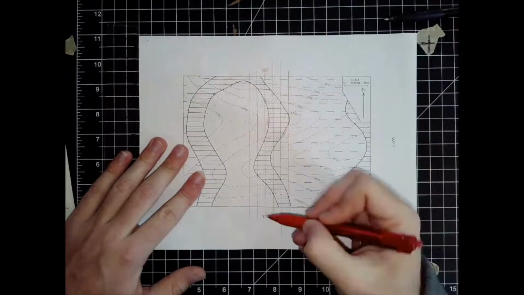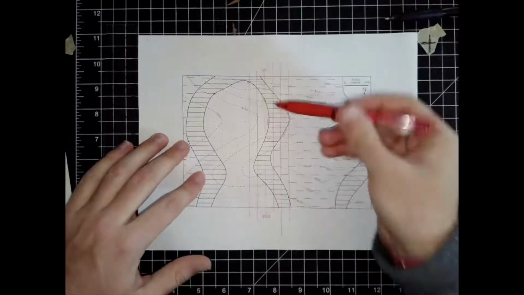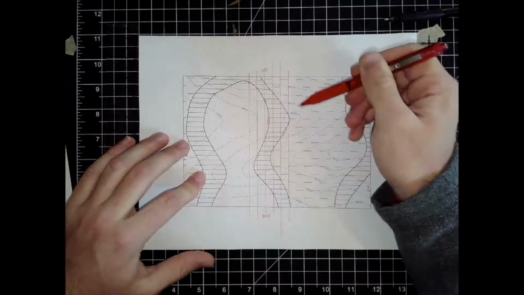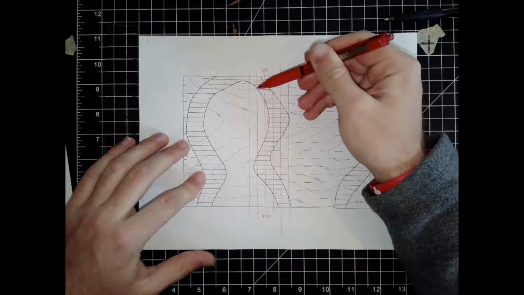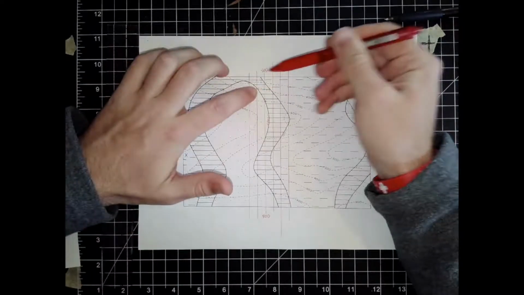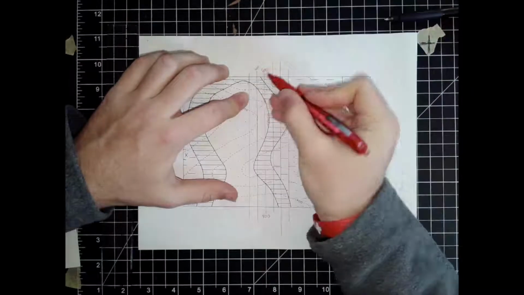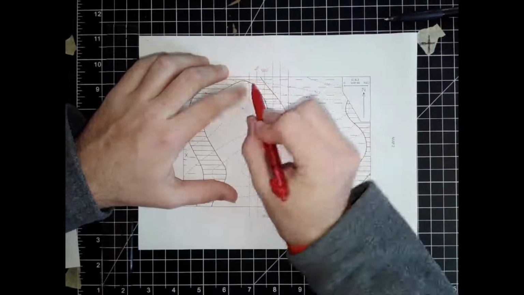So we've now started to fill this out. If we want to just follow the upper contact, let's do the next one. So here on the upper contact, this contour is at 400. So we're going down this way. So this one is 300.